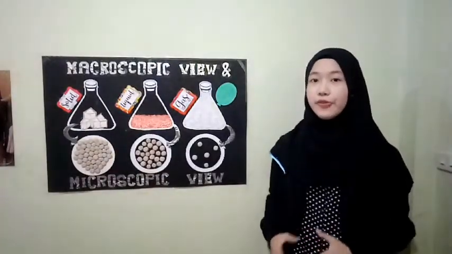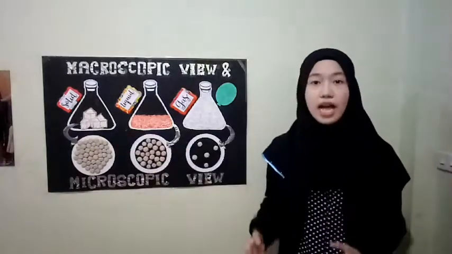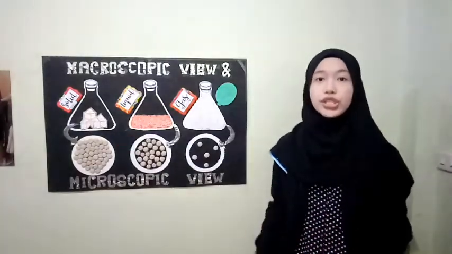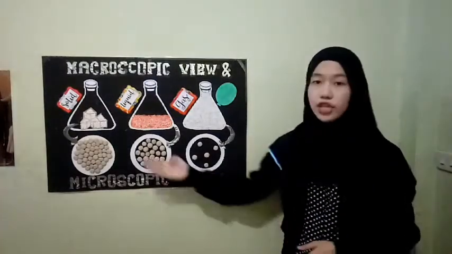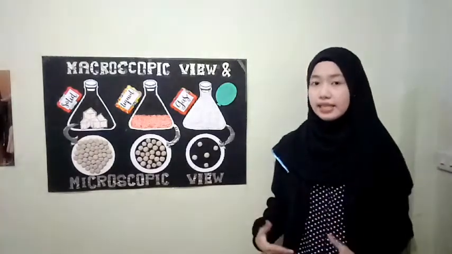It is probably of various kinds. Rocks, pencils, and cubes are some of the examples of solid which we can see with our naked eyes. The microscopic view of solid is that the properties of solid depend on how the particles are packed.